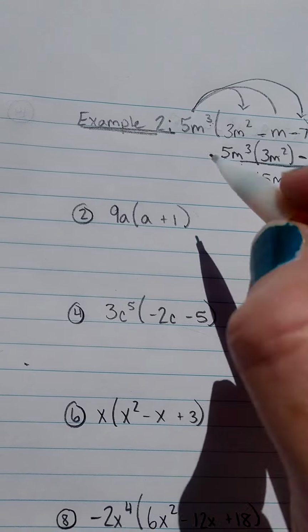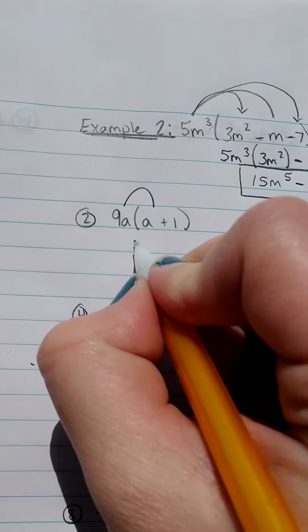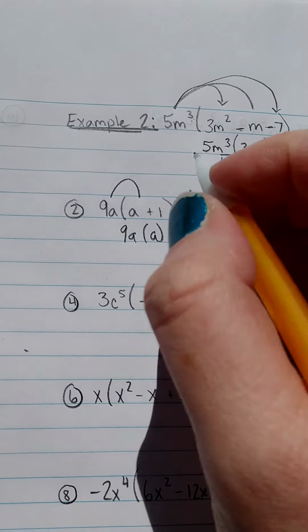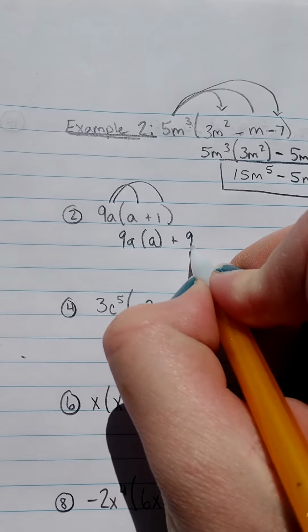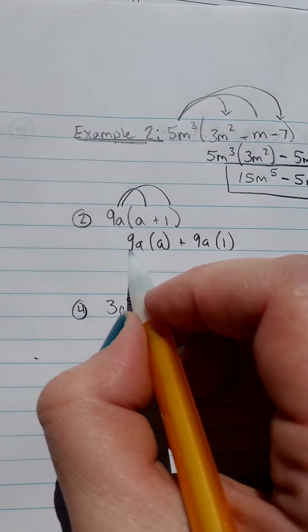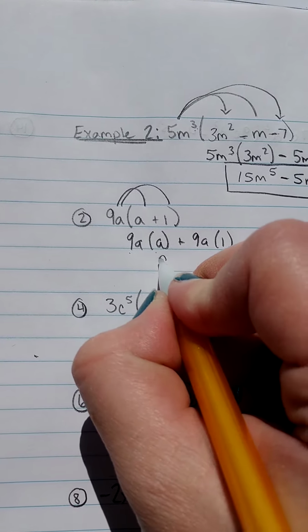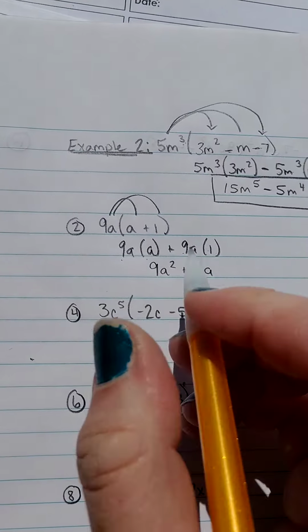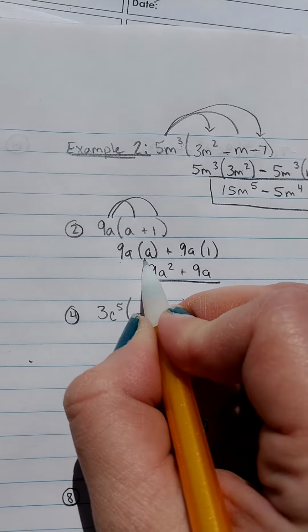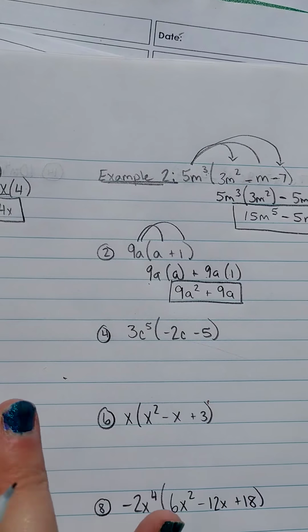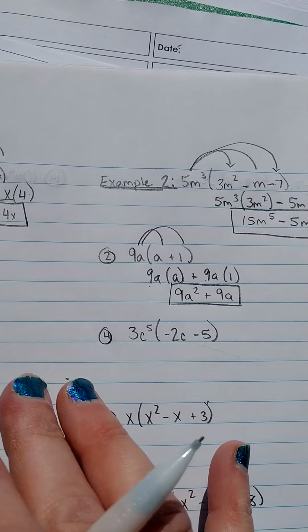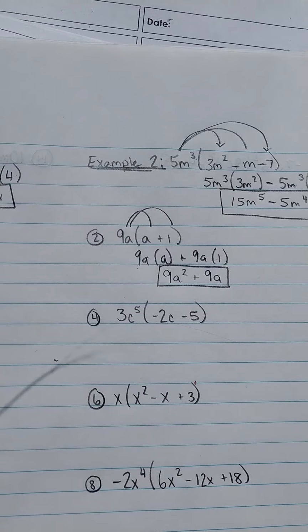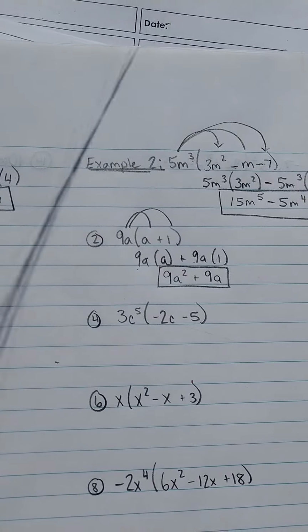Number 2, go ahead and distribute. 9a times a. Bring down your positive. 9a times 1. So 9a times a is 9a squared. 9a times 1 is just 9a. So these first couple are going to be extremely easy. And then we do that roller coaster thing where we're going up the roller coaster and then we're going to free fall down at the bottom.